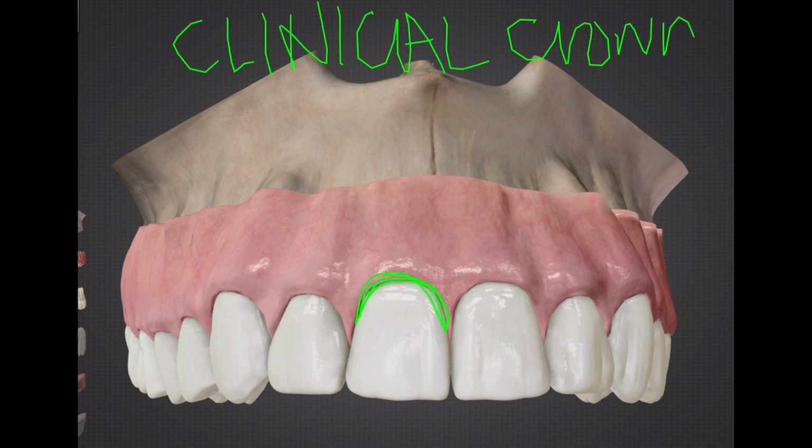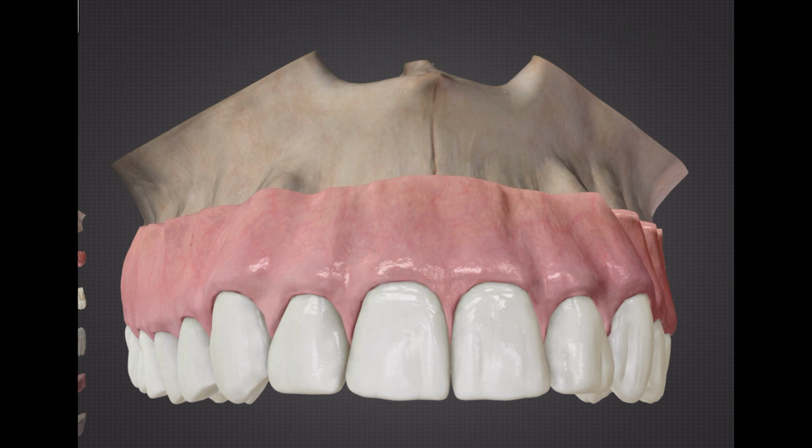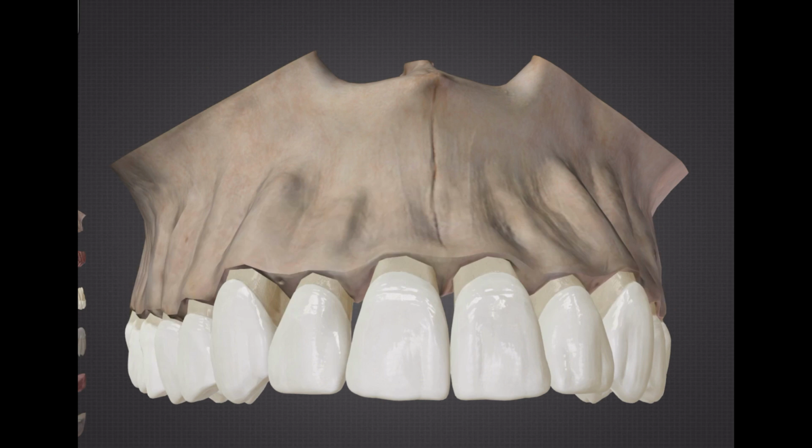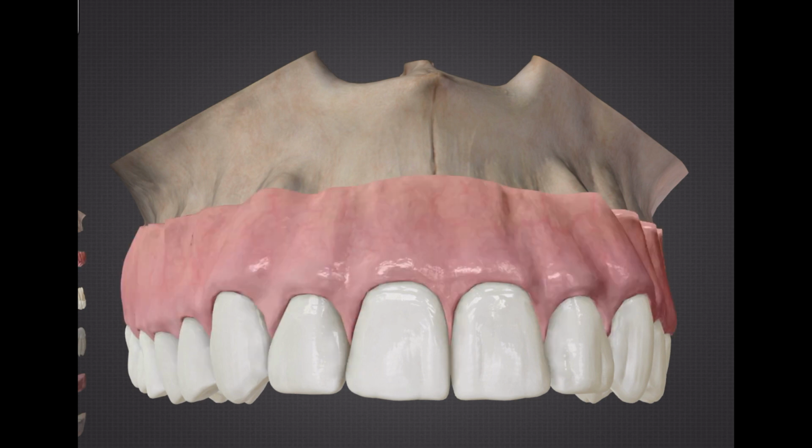There is quite a discrepancy or difference between the two, because when we remove the gingiva, there is this part that is not covered by the gingiva, but it's still part of the crown. So to avoid the confusion, we divided it into anatomical crown and your clinical crown.